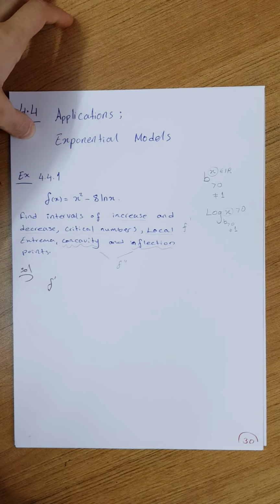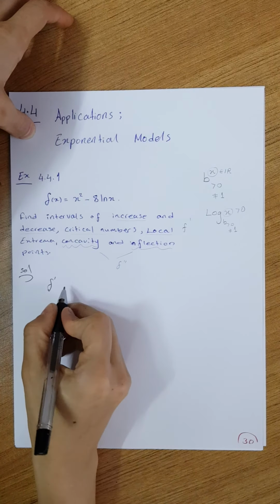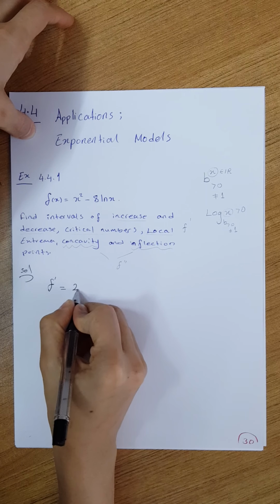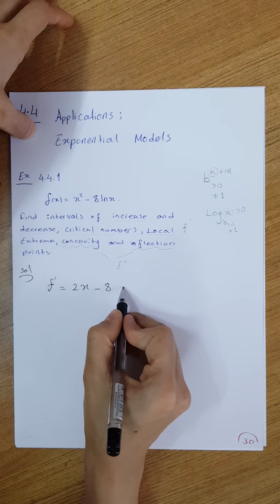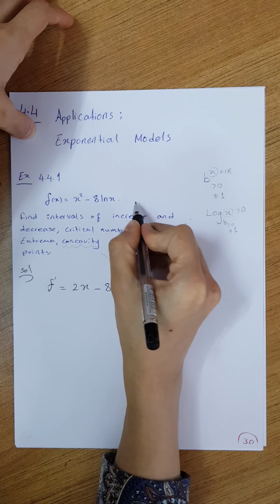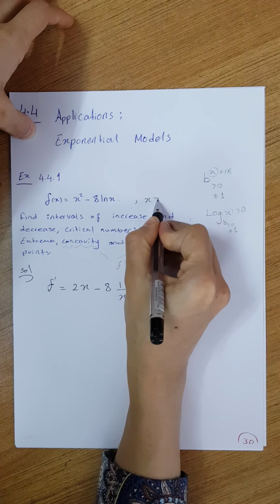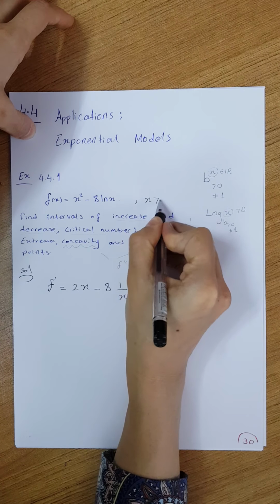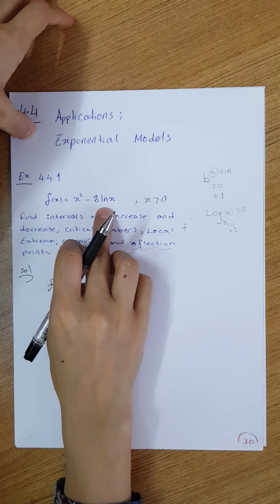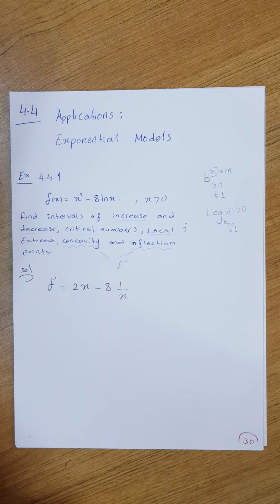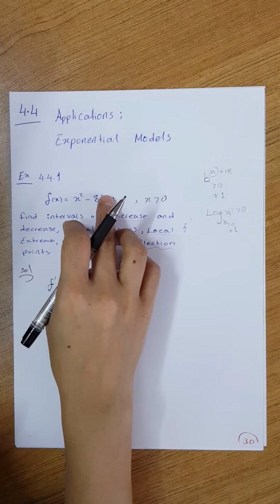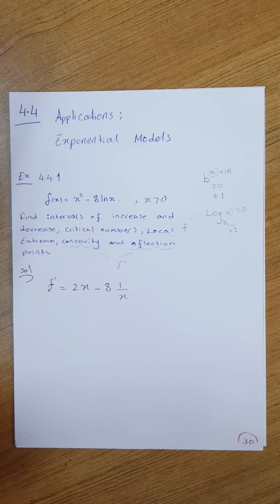How do you find the first derivative of the function? Simply, we are taking the derivative of this one. Derivative of x squared is 2x minus 8, and derivative of ln of x is equal to 1 over x. Of course, when we are talking about this function, the x that we have got is greater than 0. Why? Because I have got the function ln of x inside here, and ln doesn't take negative values, so I must consider that the domain of that function that I'm working on is something greater than 0.